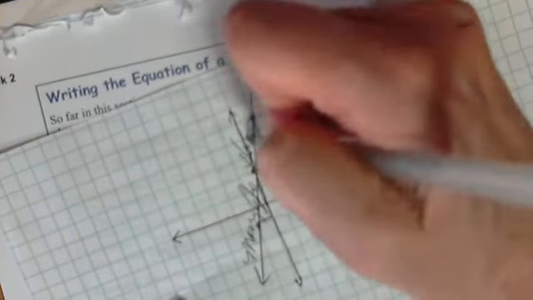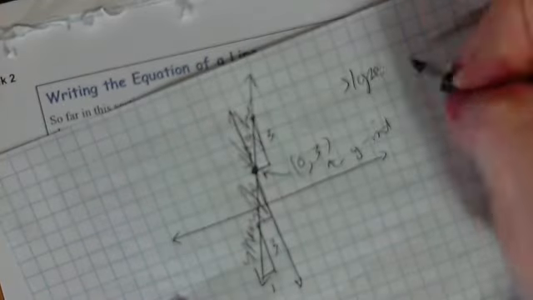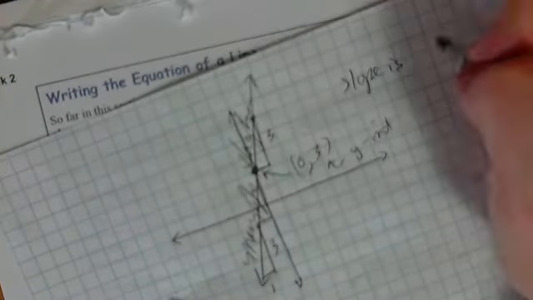If I write my name on it, from left to right, my name is slanting upward, so it's a positive slope. So it rises 3 and it runs 1. I can see that in any set of stair steps I draw. So the slope is 3 over 1, or just plain 3.